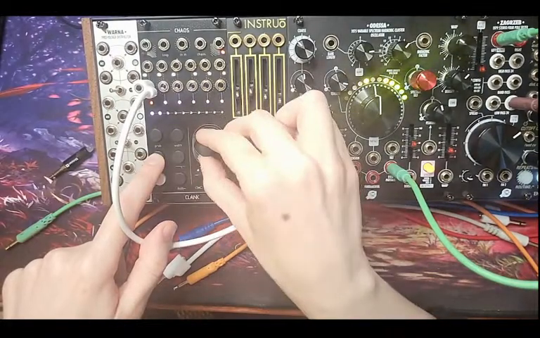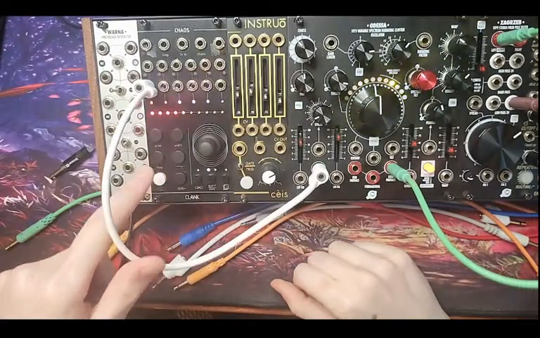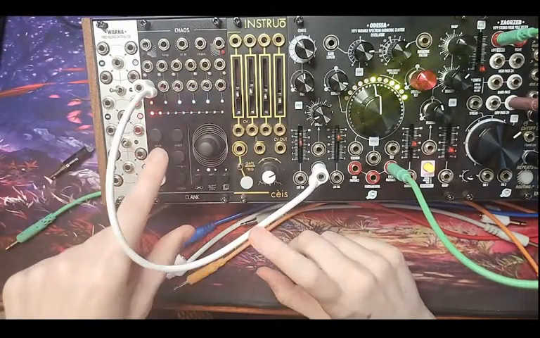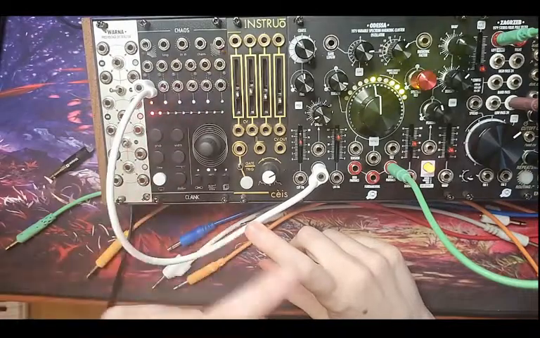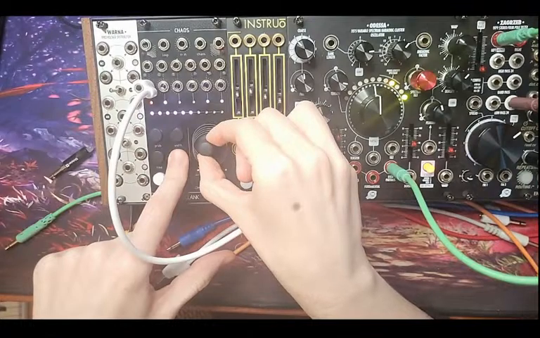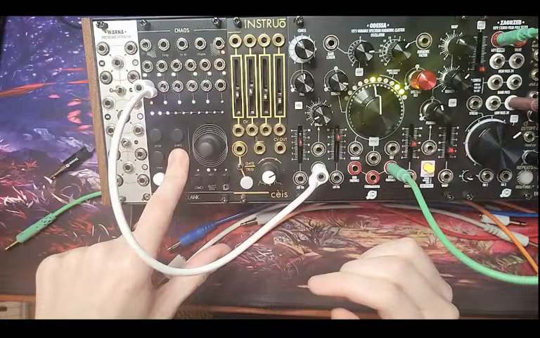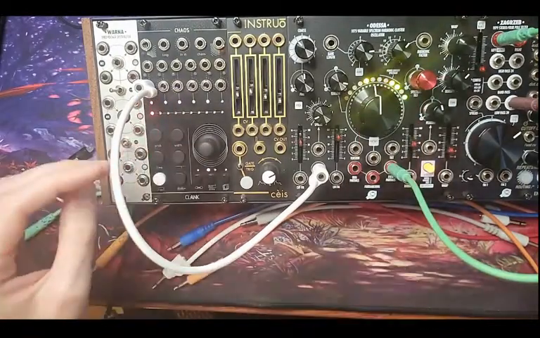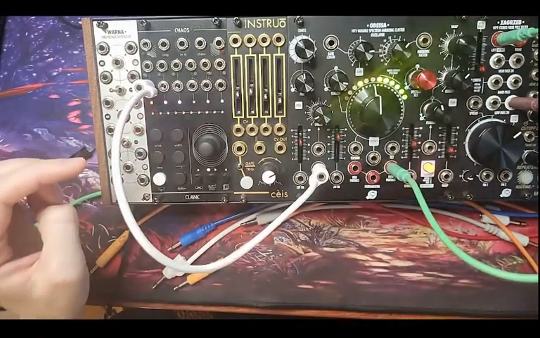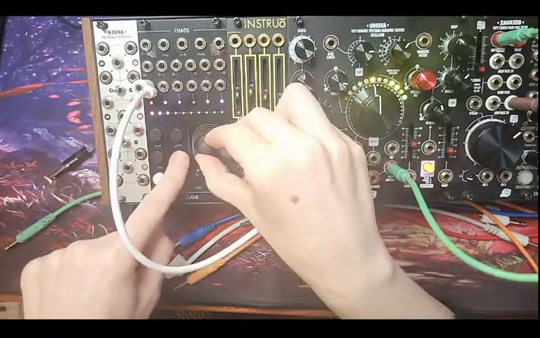Okay, that's pretty fast. We can get it a little bit slower. And now I'm going to change the spectrum of how many notes are being played. So right now they're all over the place, but now they're kind of constrained. We can take it down.